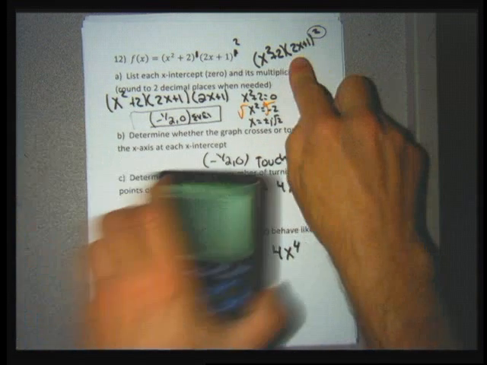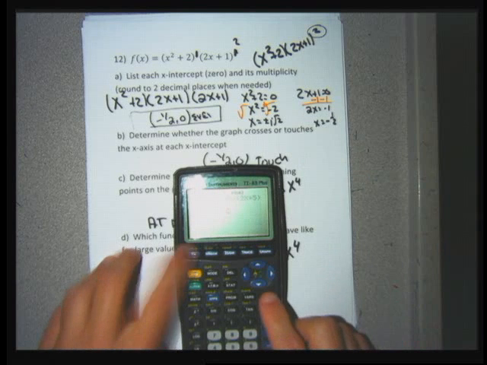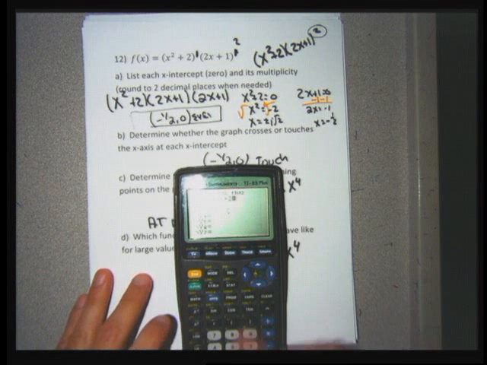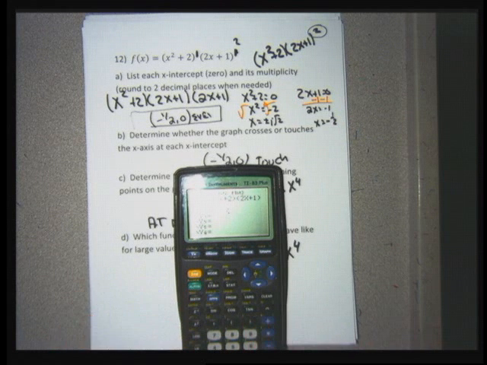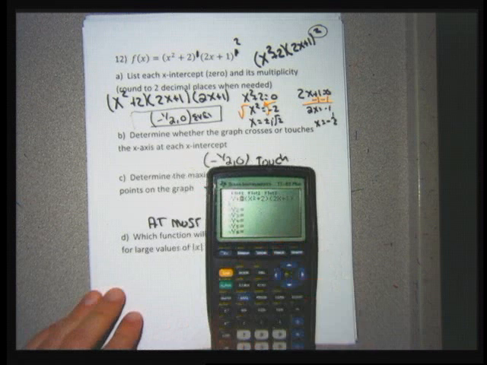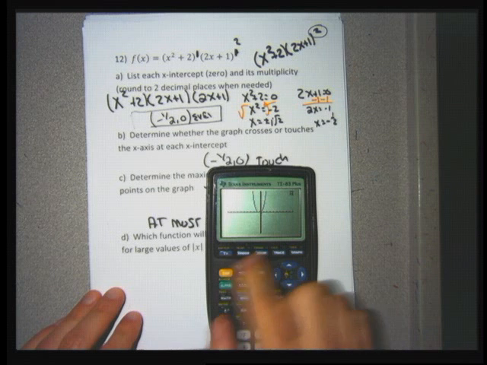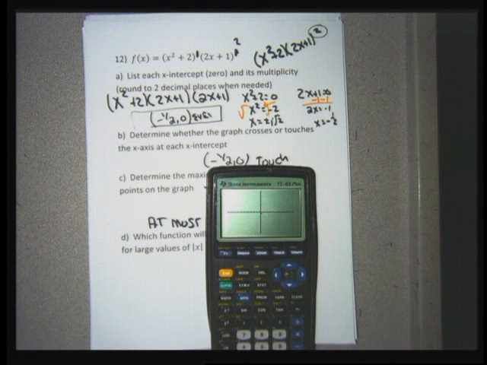Let me graph this, x squared plus 2 to the first power times 2x plus 1 squared, in a nice standard window. So x squared plus 2, parentheses, 2x plus 1 squared, and hit my graph button. I don't think I have a standard window set. Zoom, standard, maybe I set it back up. I think this is a reasonable window, actually.